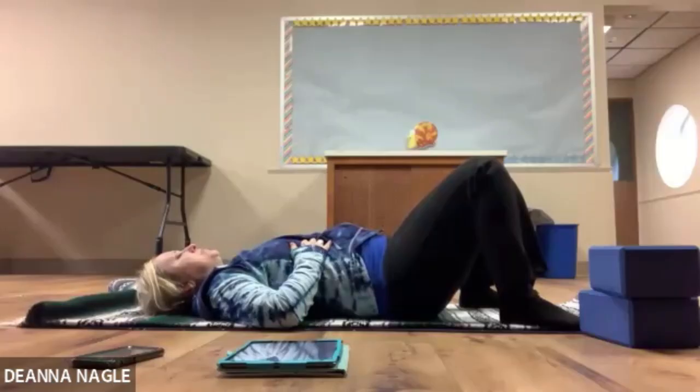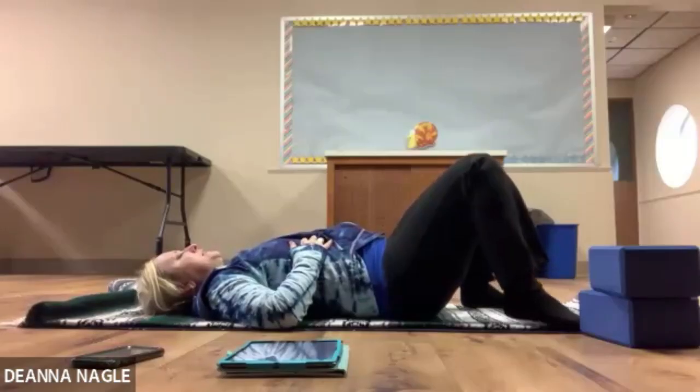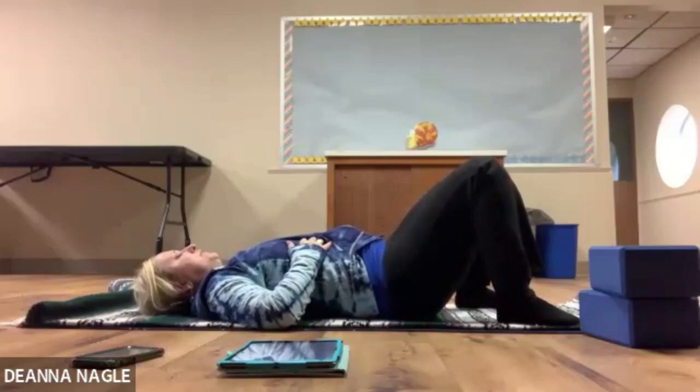Notice how other muscles start to engage as you do this. Maybe you're feeling low belly muscles, maybe even a little pelvic floor contraction. Notice what you feel.